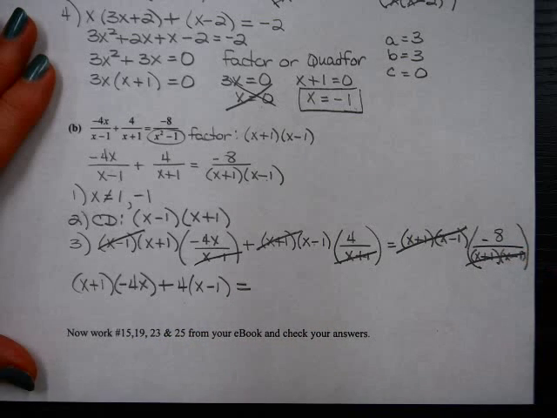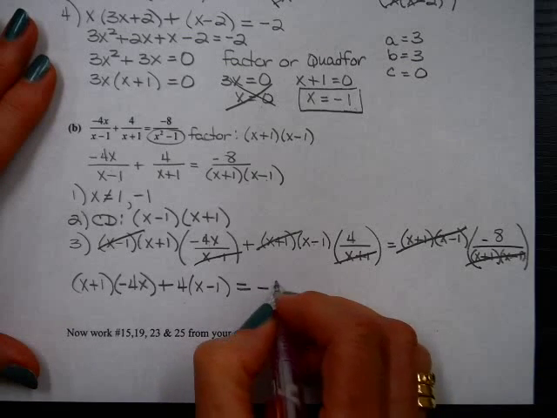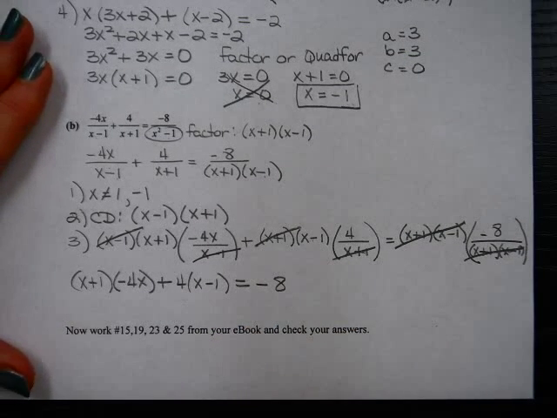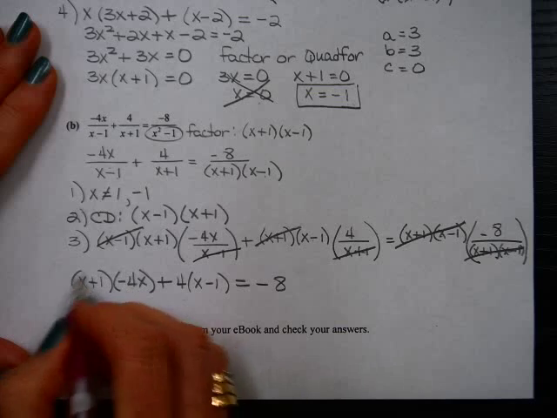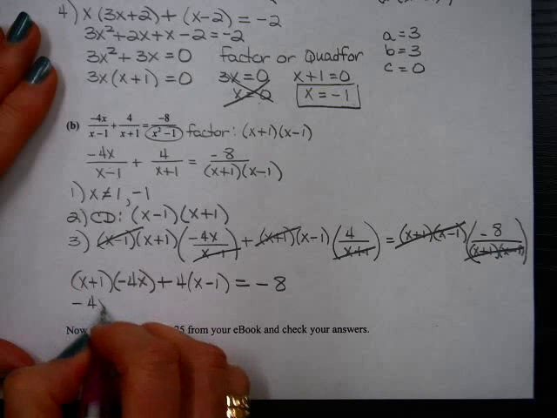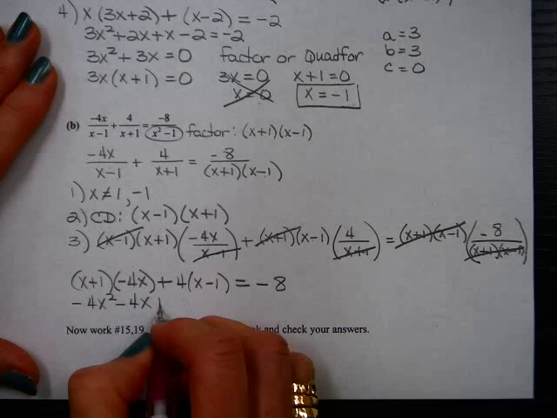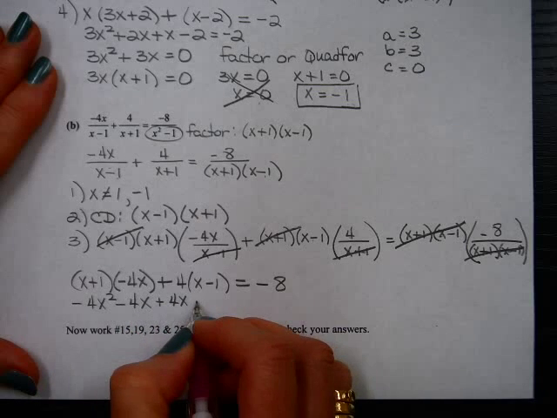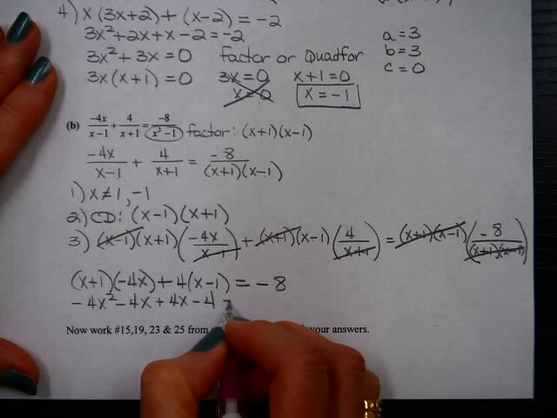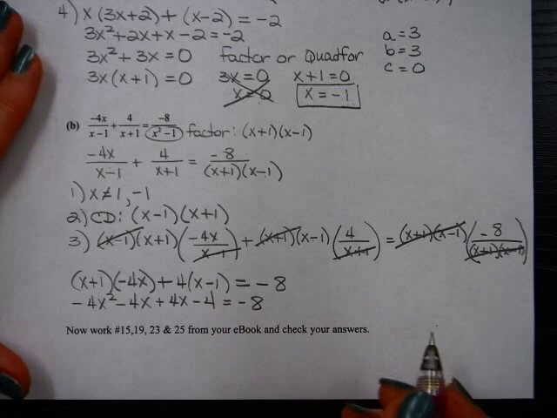This denominator cancels completely, and we're left only with a -8. Use your distributive property. -4x squared minus 4x plus 4x minus 4 is -8.